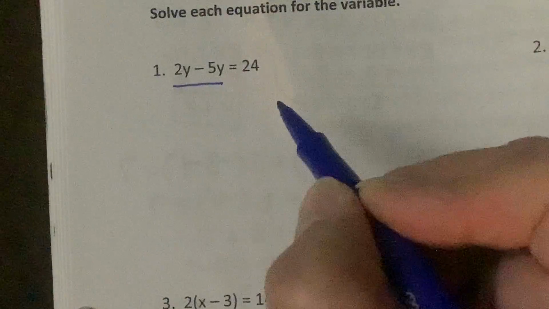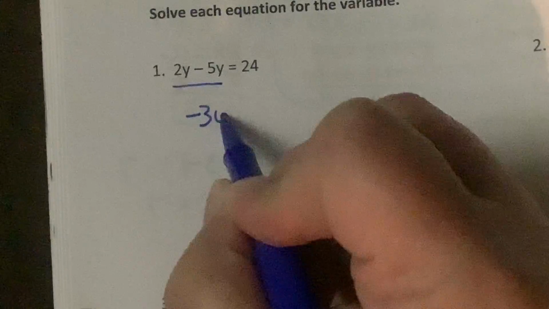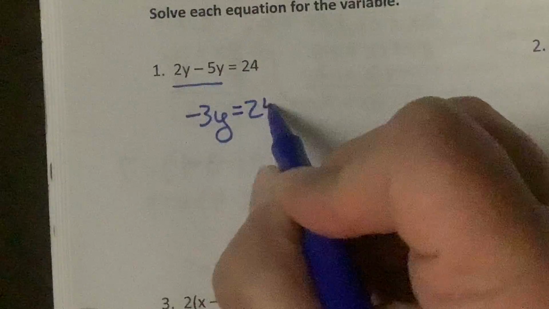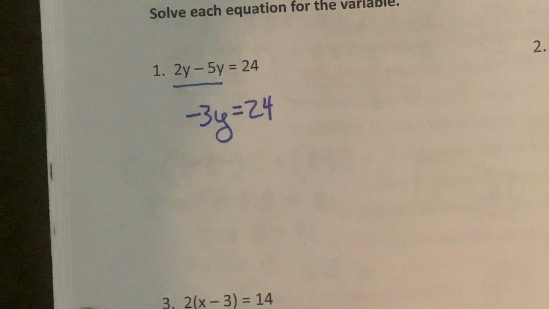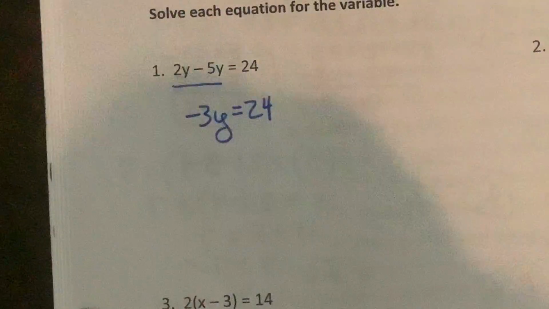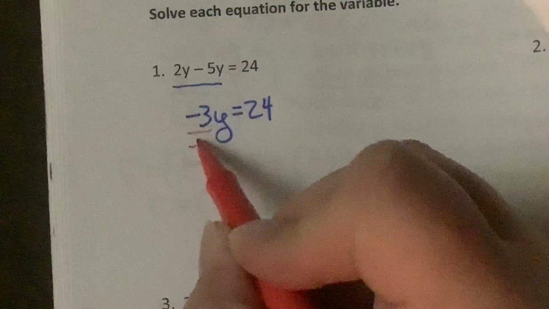2y minus 5y. Well, 2 minus 5 is negative 3. Keep the y equals 24. Okay, that's not too bad. All right, the inverse of 3 times y is to divide by 3.